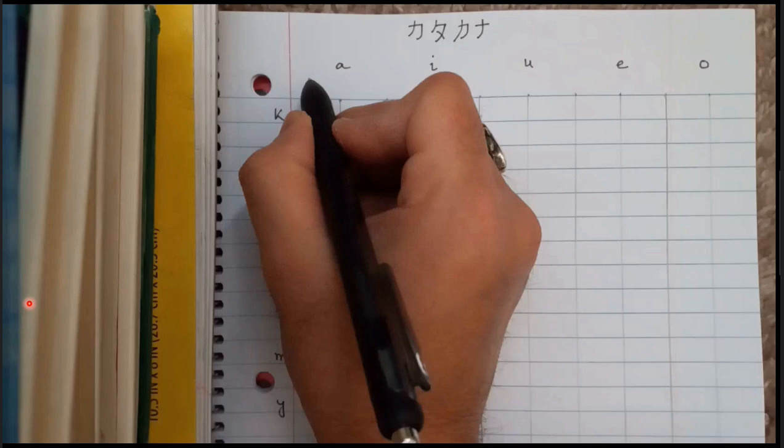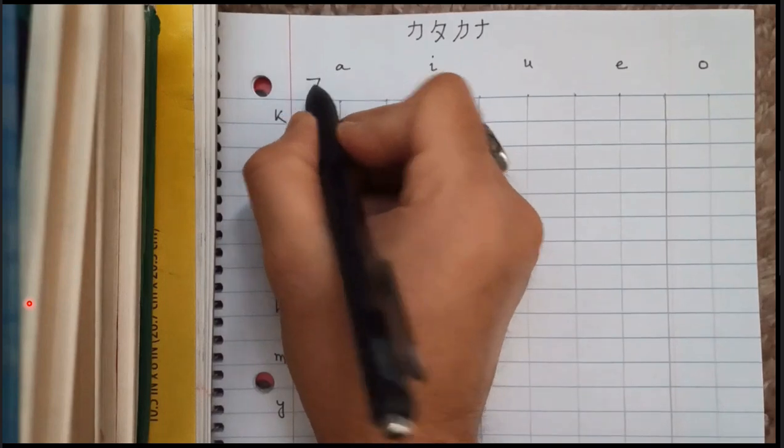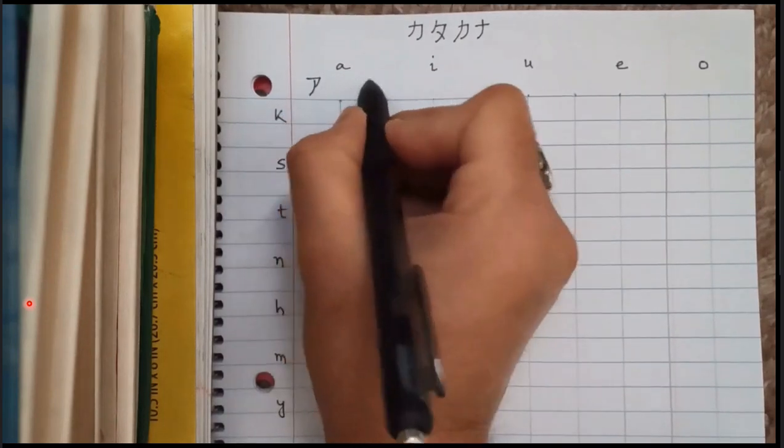Now let's do some practice of writing Katakana alphabets. Friends, let's take out our notebooks and get started, and let's practice the alphabets of Katakana.